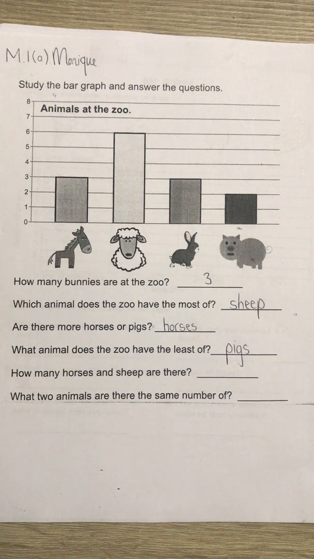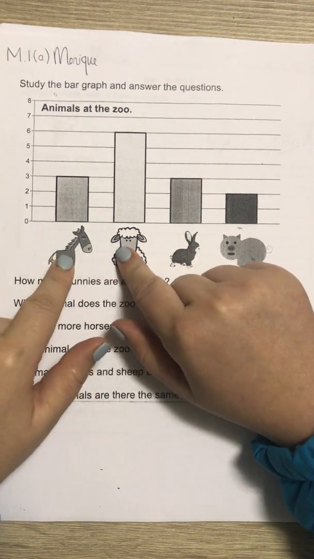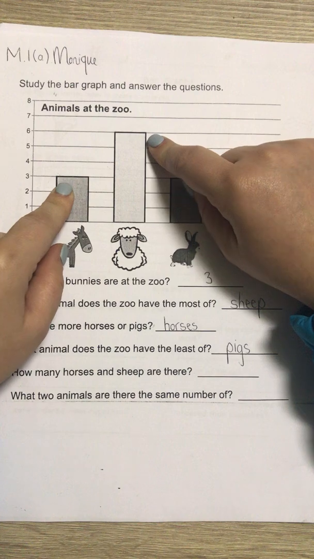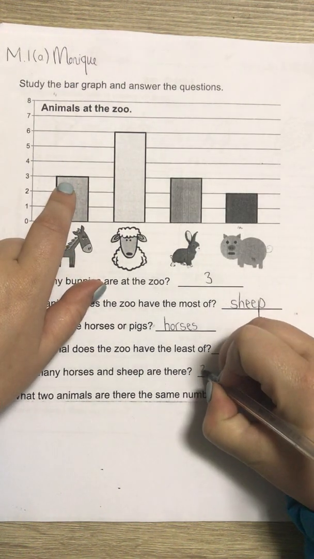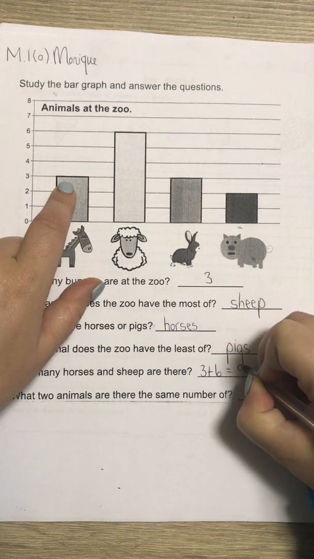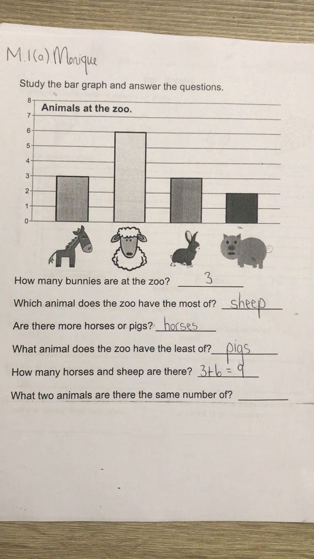How many horses and sheep are there? They are asking, if I put my horses and my sheep together, how many are there? Well, we have 3 horses and we have 6 sheep. So if we put those together, 3 plus 6, we will get 9. So there are 9 horses and sheep. How many horses and sheep are there? 9.